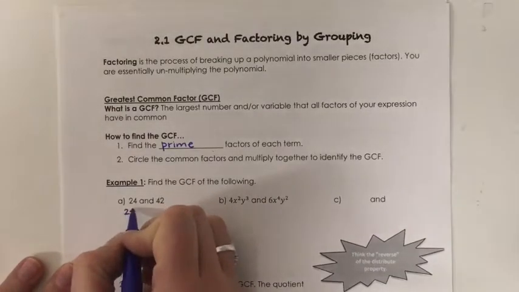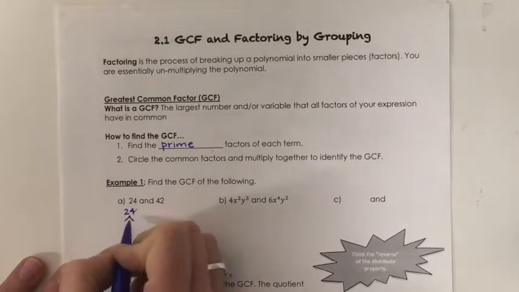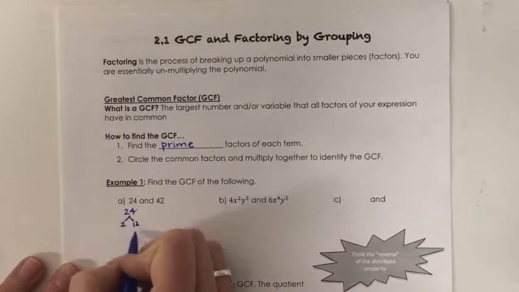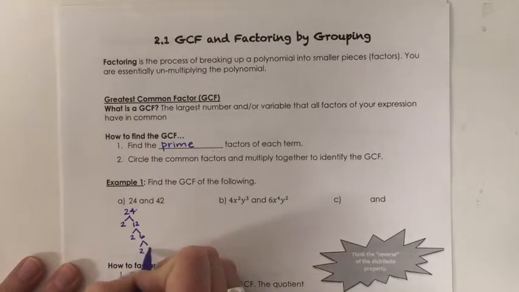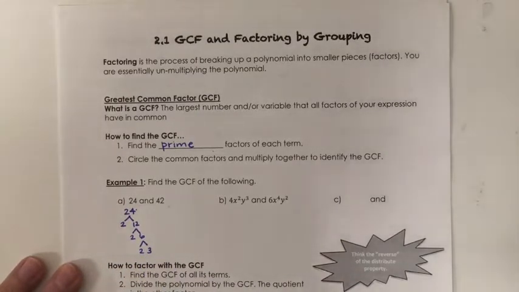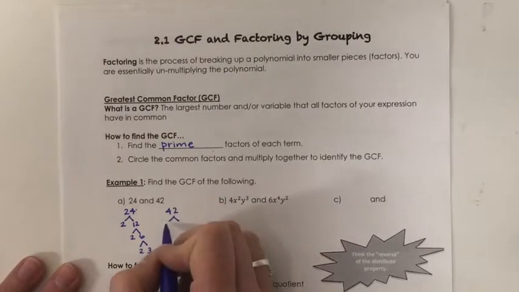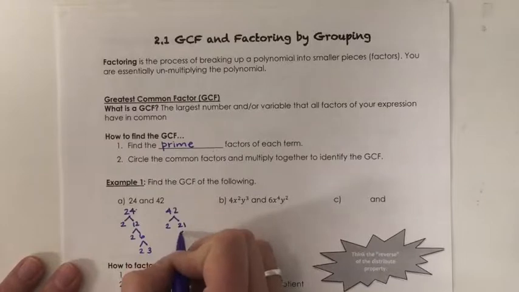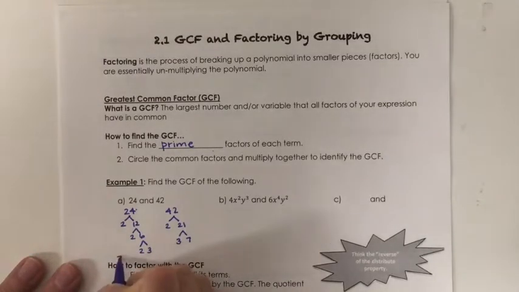So we got 24. So you're like, how do I break up 24? And you can even do that tree like we did before. Well, 24 breaks up into 2 and 12, and then 12 breaks up into 2 and 6, and then you got 2 and 3. You want to say the same thing with 42. Well, 42 breaks up into 2 and 21. 3 and 7 is 21. So then your prime factors here are 2 times 2 times 2 times 3, right? That's easier for you to write out.